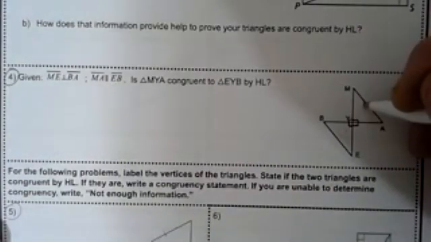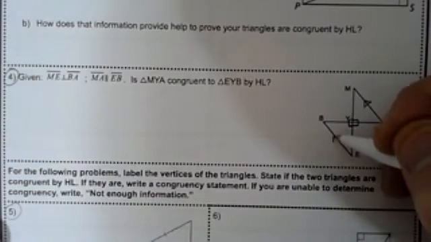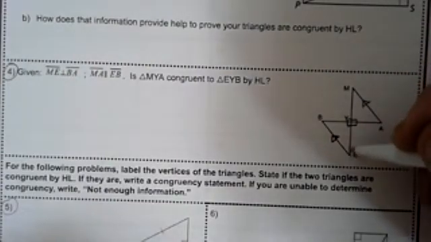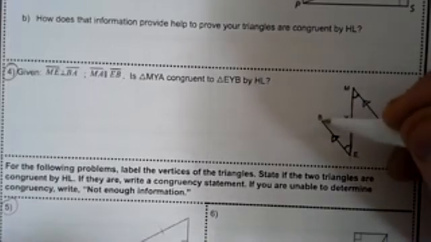Now, secondly, let's look here. MA is parallel to EB right here. Okay, that's interesting. What does that tell us? It tells us that we have some congruent angles because we have alternate interior angles. If we consider this ME a transversal, it tells us that this angle here is going to be congruent to this angle here. Parallel lines and a transversal make congruent angles. Now it also tells us if we look at BA as a transversal, that this angle here is congruent to this angle here.